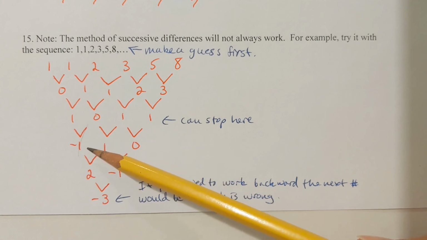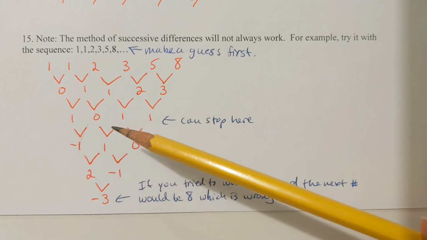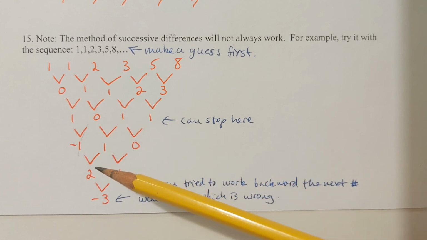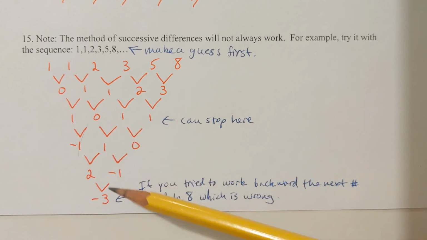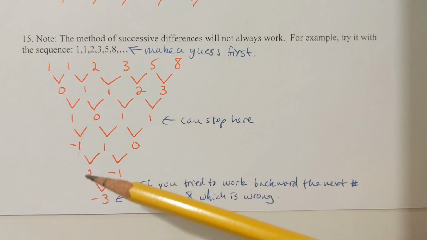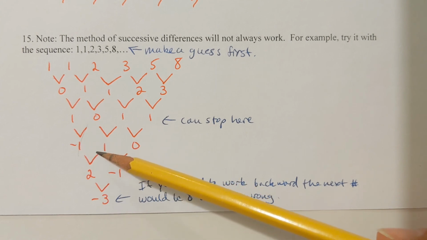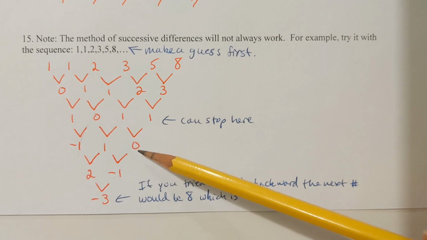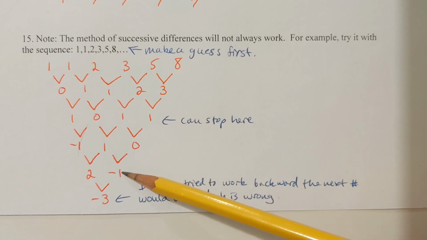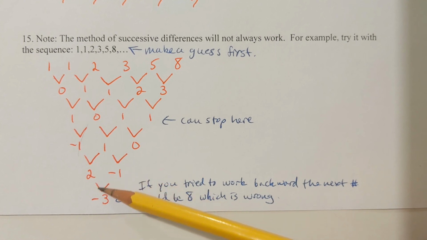Now, anytime you get a negative, you can pretty much stop because this method won't work for negative numbers. But let me keep going though, just to point out the big issue. So 1 minus negative 1, same as 1 plus 1, is 2. 0 minus 1 is negative 1. Repeat again. So negative 1 minus 2 is negative 3.